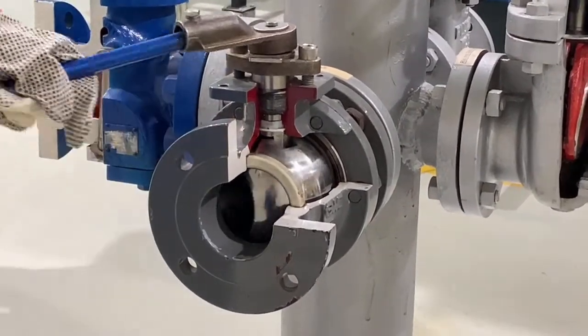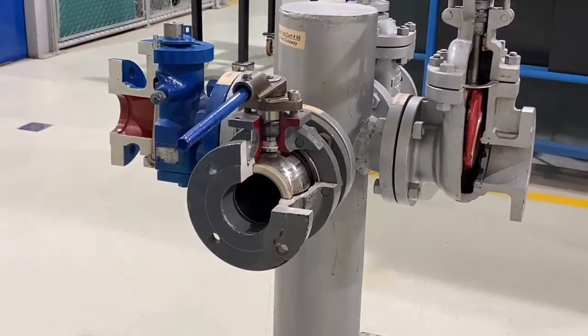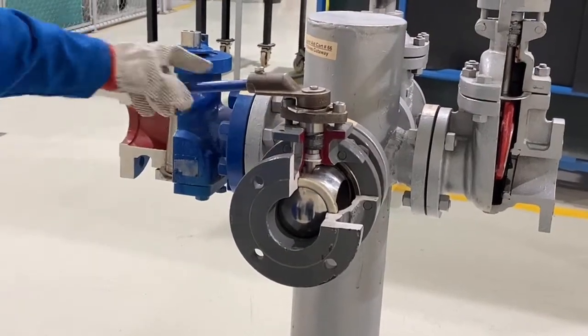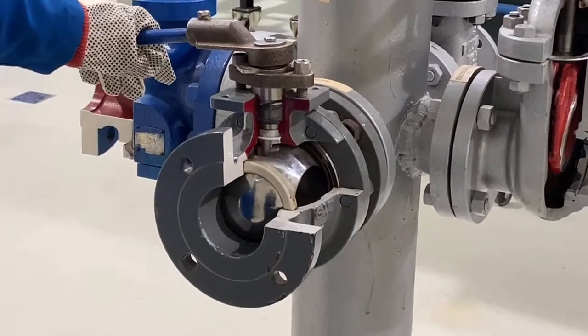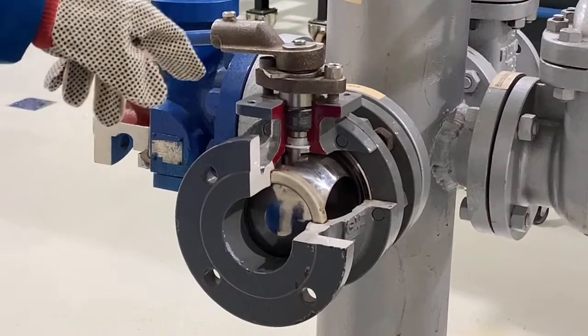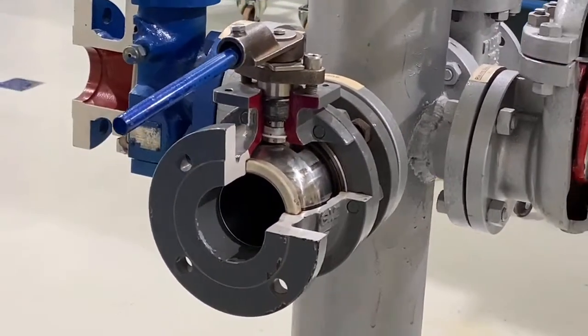By a quarter turn, you will be able to open it fully or close it fully. From outside, you will be able to tell the position of the valve. Now it's perpendicular to the direction of flow, and hence it is closed, and when it is parallel, it is open.